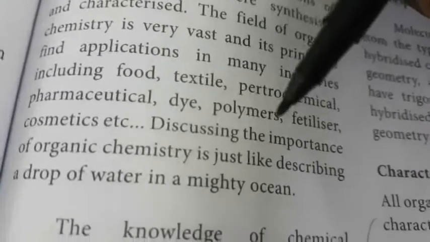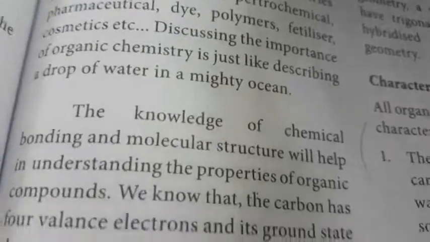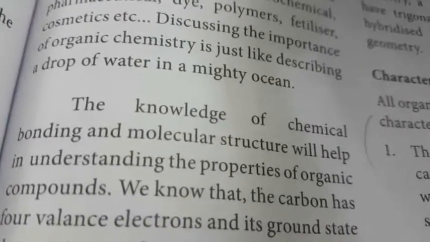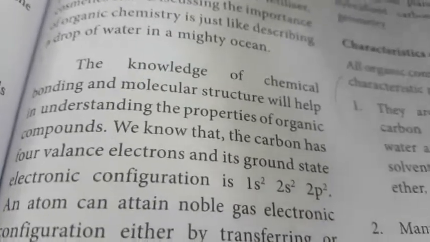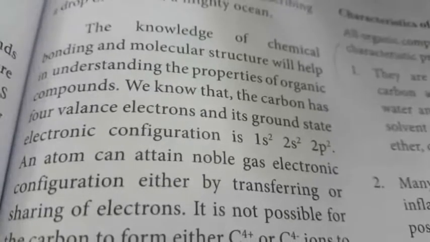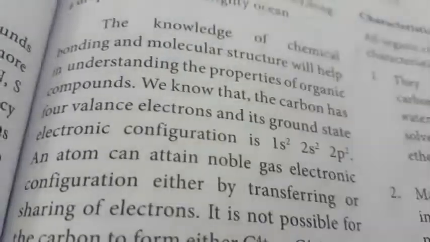What is the importance of this chemistry? With the knowledge of chemical bonding and molecular structure, we can easily understand the properties of organic compounds. How to know the ground state? How to write the electronic configuration of carbon? Sharing of the electrons. First one is the 4 valence. So what are the carbon bonds?